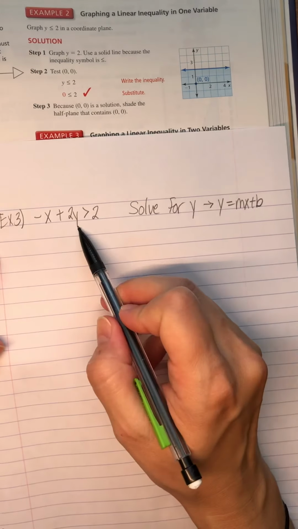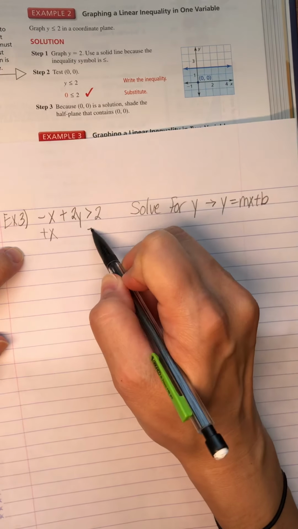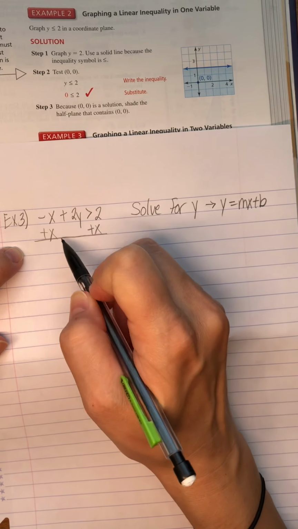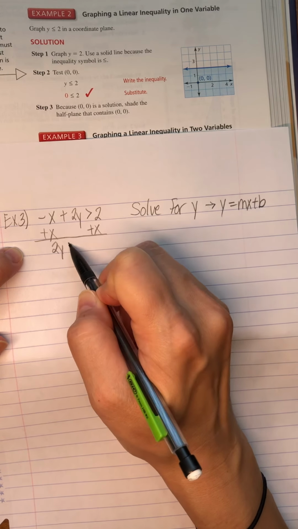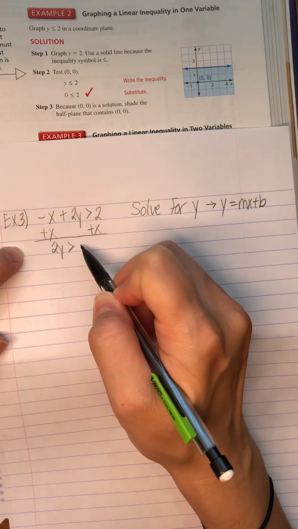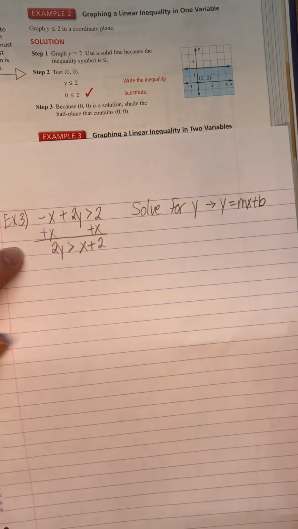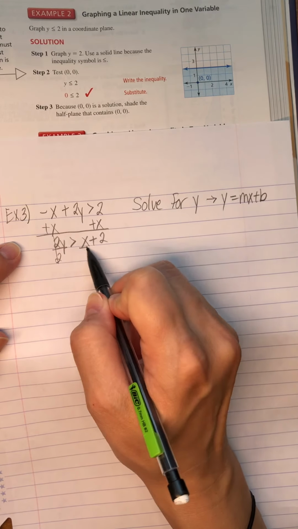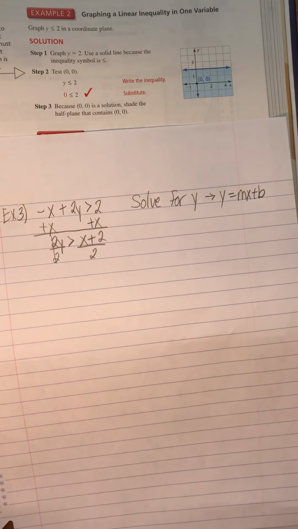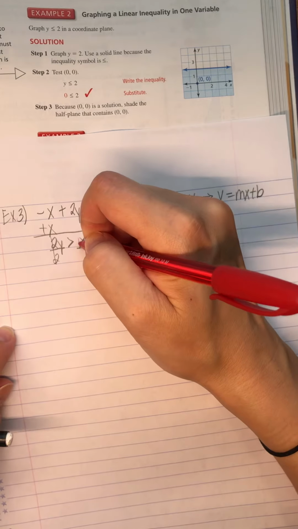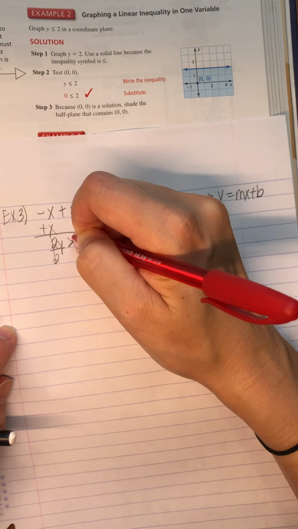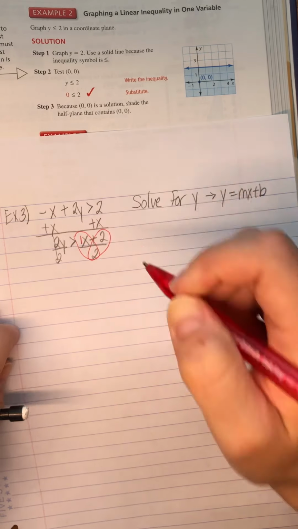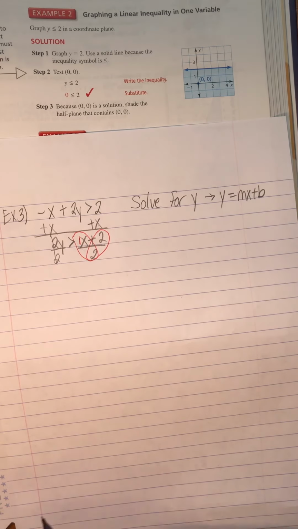So here we go, we're going to isolate the y. Let's add x to both sides. We get 2y is greater than x plus 2. Let's keep solving. We're going to divide both sides by 2. And remember, we're doing the heart method. Remember, there's a 1 in front of this x. We're going to divide each of these terms by 2.